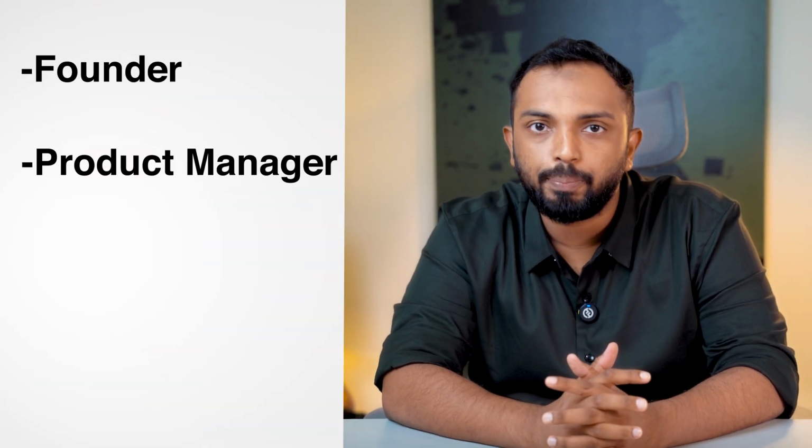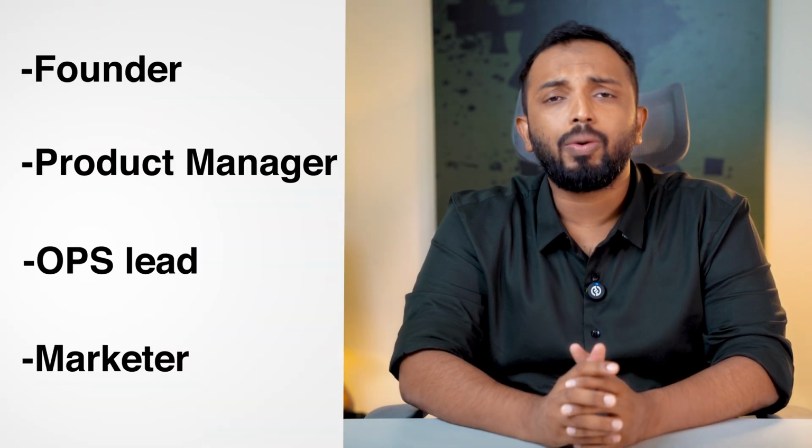It's a great way to test tools, get feedback, or even deploy simple internal utilities. So, who is this for? If you are a founder, product manager, operations lead, or marketer, this is made for you. You can build small but useful tools in minutes. No waiting on engineers, no learning to code. Just describe what you want and start building.